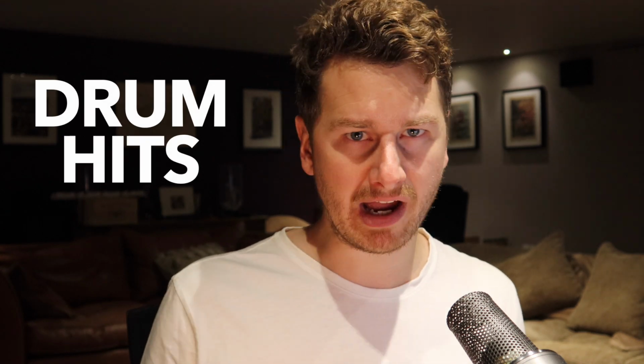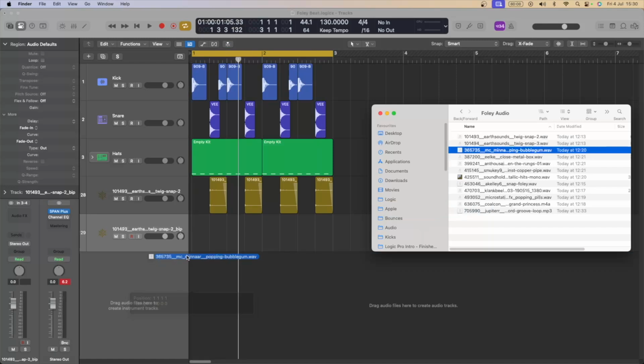So as well as layering on top of pre-existing drum sounds, we can use the Foley in its own right as individual instruments or individual drums in this drum beat. For instance, using Foley is a really cool way to get some interesting percussion sounds. Let's have a look.